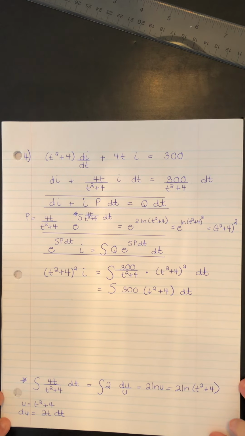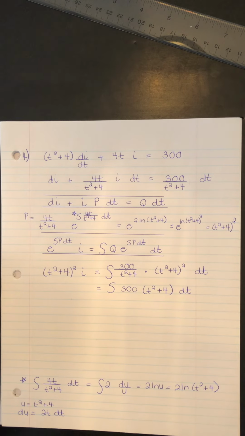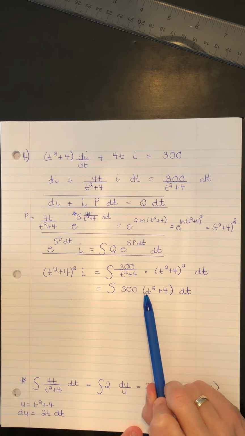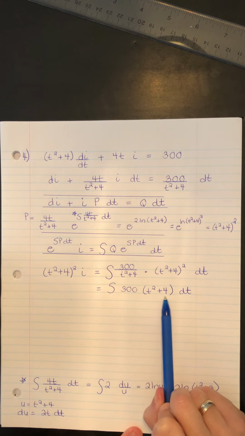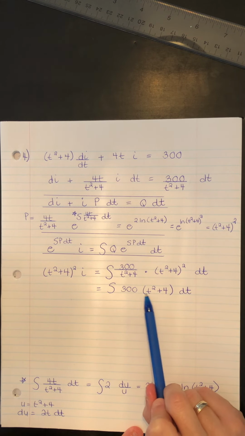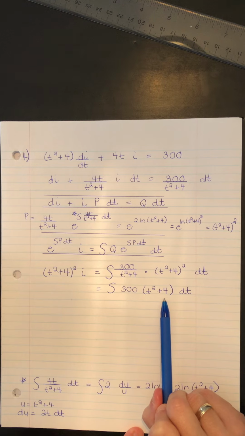In order to integrate that, we might have considered using a u substitution, because that's what we did in problem 3. But the difference here is, if I call this u, if u is t squared plus 4, then du would be 2t dt.